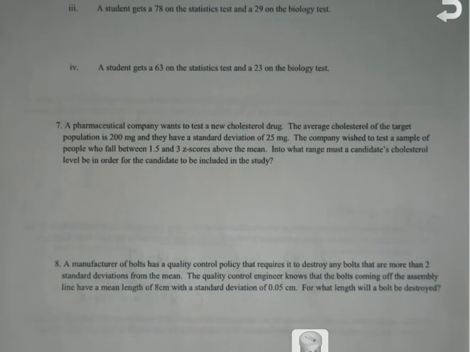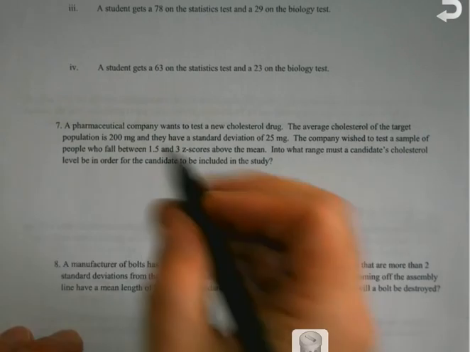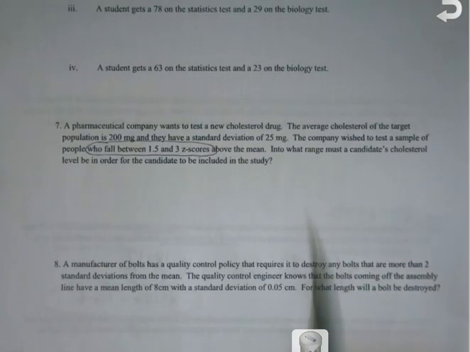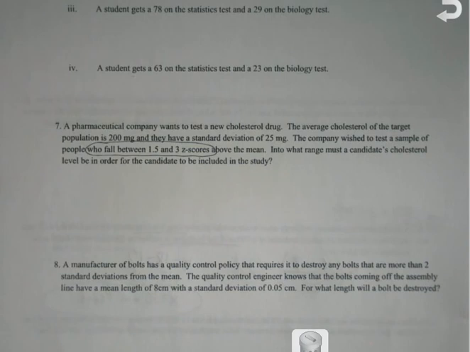Okay, pharmaceutical company wants to test a new cholesterol drug. This type of stuff actually goes on in businesses. The average cholesterol of the target population is 200 milligrams and has a standard deviation of 25 milligrams. The company wished to test a sample of people who fall between 1.5 and 3 z-scores above the mean. Into what range would the candidate's cholesterol level be? Okay. Two separate situations here. 1.5 and 3 z-scores. Same idea as what we were doing on the last one.